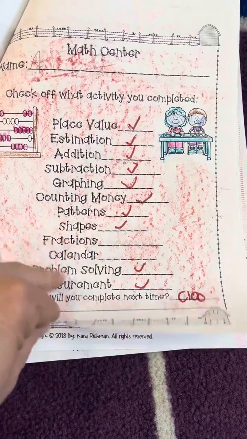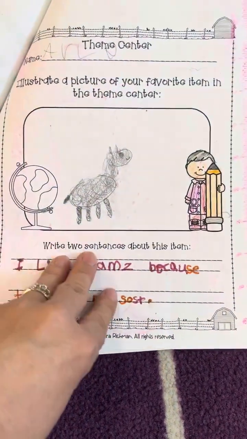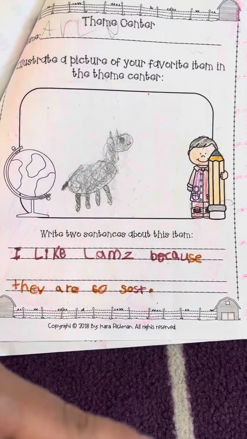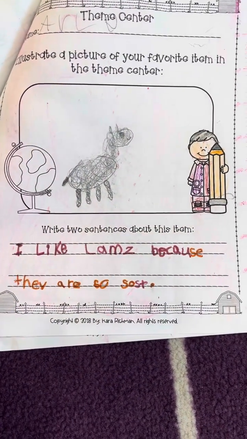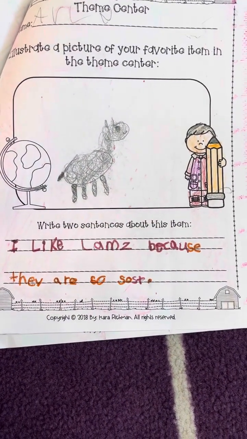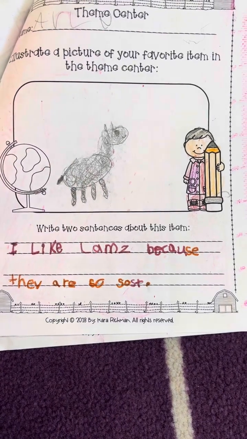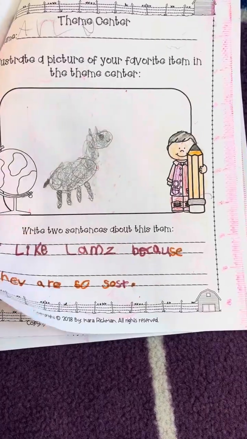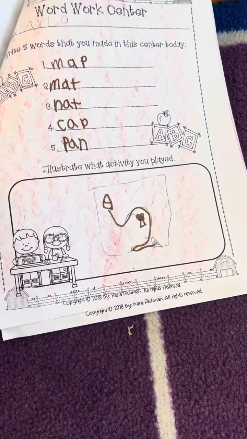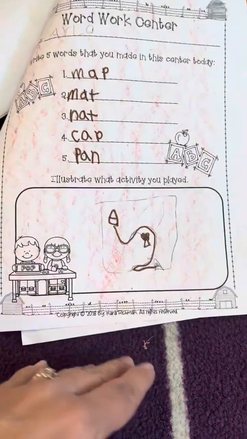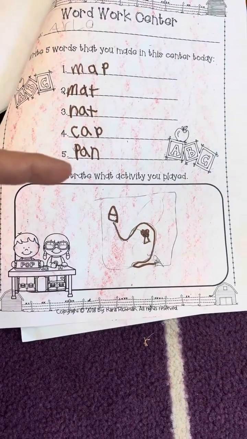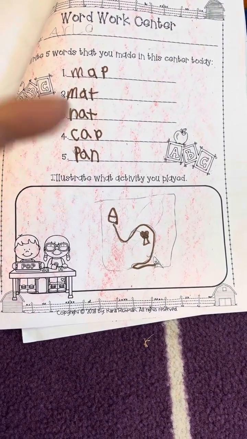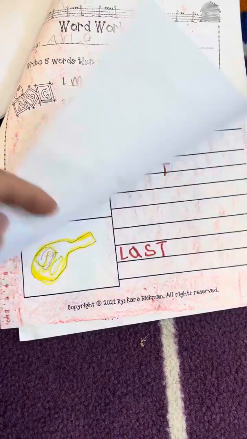This is the Theme Center, and the Theme Center goes along with whatever theme that we're doing right now. So we just finished doing a farmhouse theme, so she drew a picture of a lamb, and then she wrote a sentence about the lamb, and my Theme Center changes between science and social studies every 2 to 3 weeks. This is Word Work. So on Word Work, they can make different words. They wrote a list of words they made with the magnetic letters or the word sorts, and then they draw a picture of their favorite part that they did.